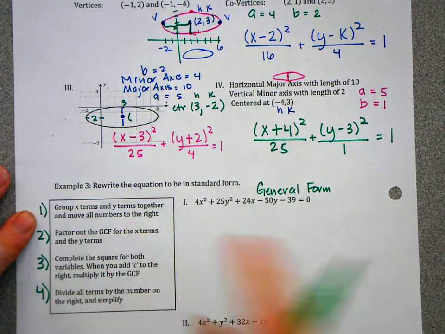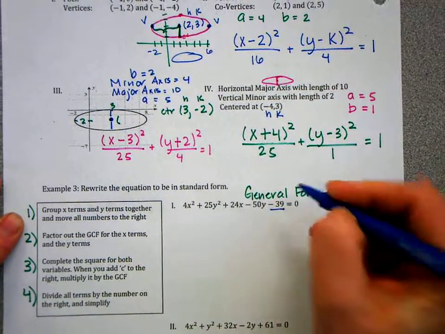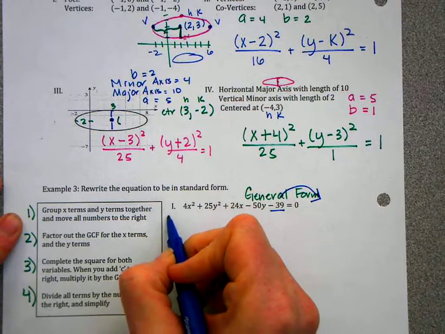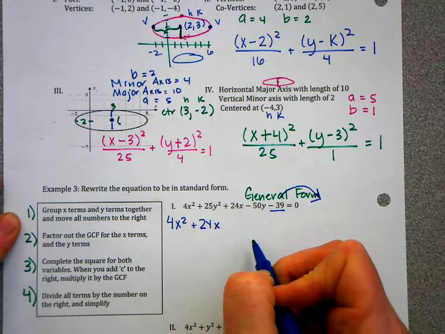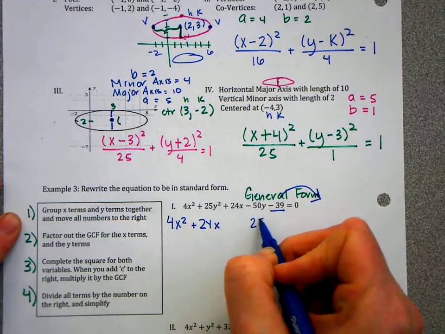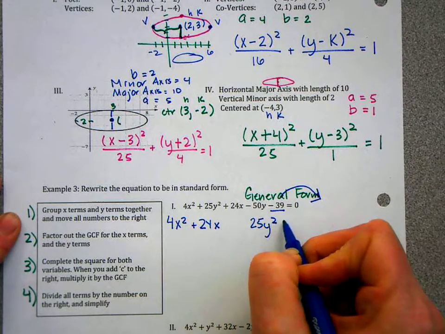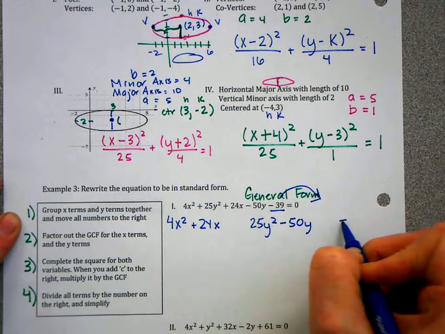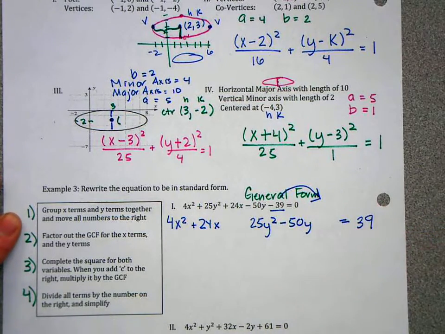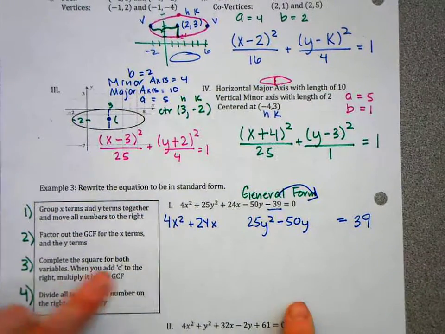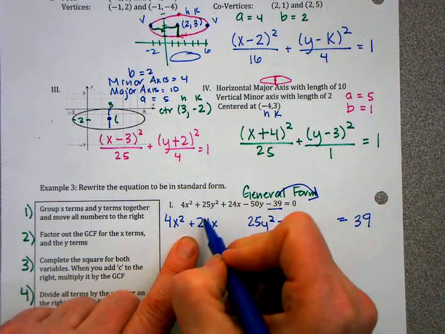Let's group everything together. Group our x's: 4x squared plus 24x, leave a space. 25y squared minus 50y, leave a space, equals. Over is add 39. We add 39 to both sides. That is step 1. We've grouped all x terms together, grouped the y terms, and we've moved the numbers to the right.